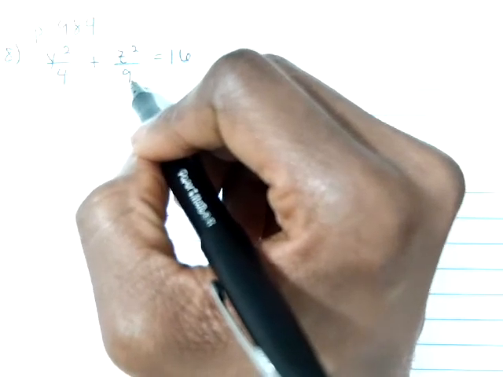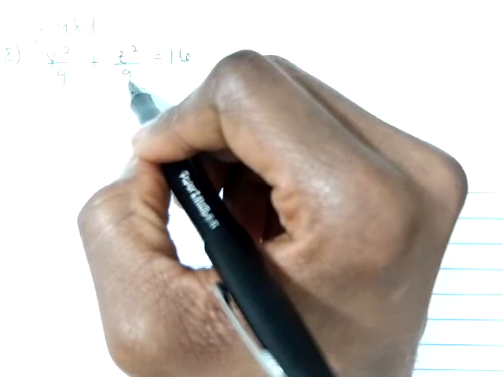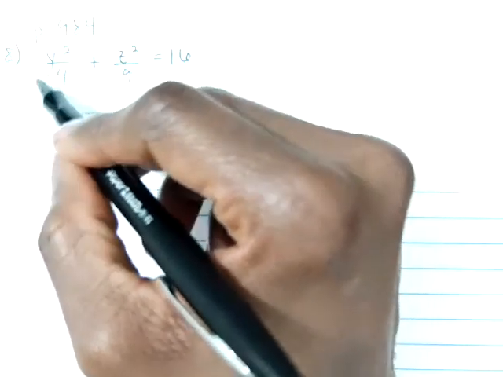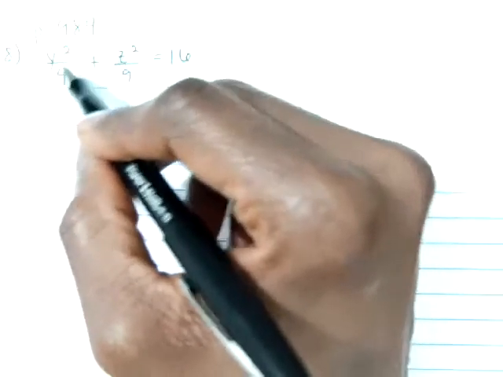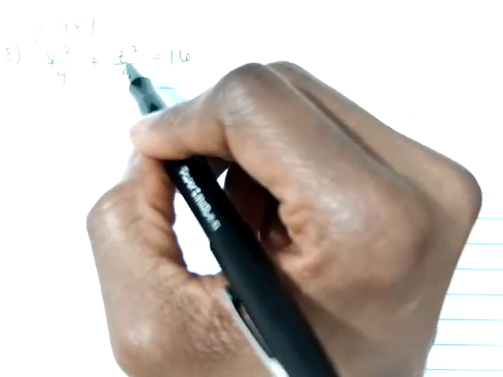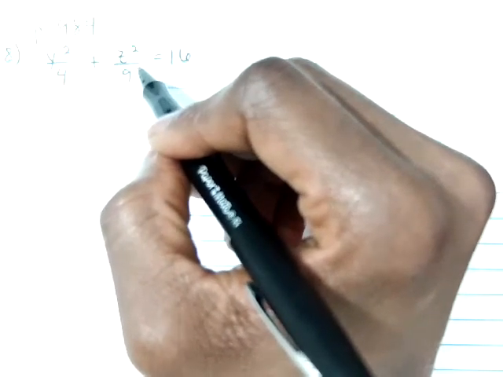But if we project this thing into the YZ plane, then we would just have an ellipse, which is just a deformed circle.